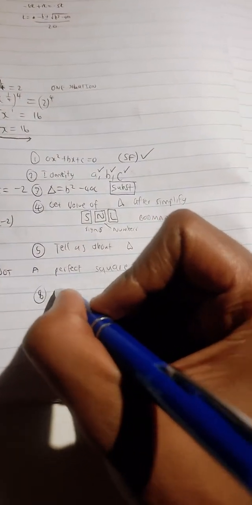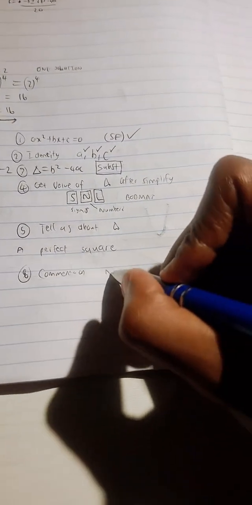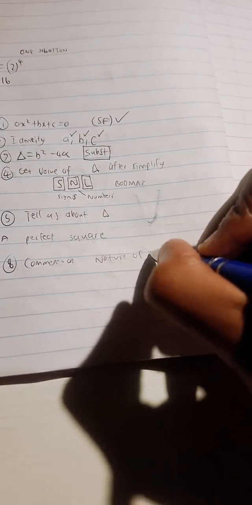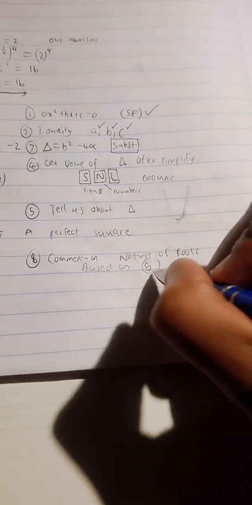5, 6. Now comment on the nature of the roots based on delta. Based on comment number 5.